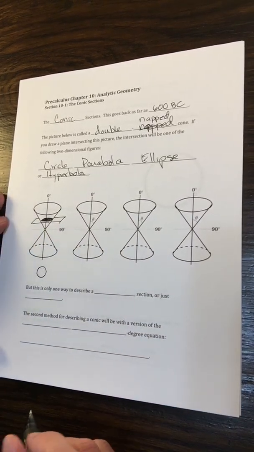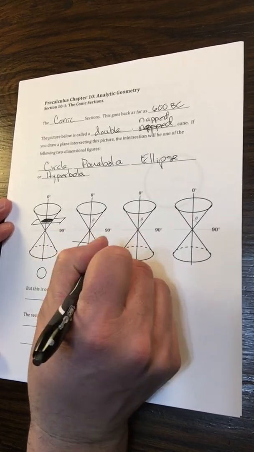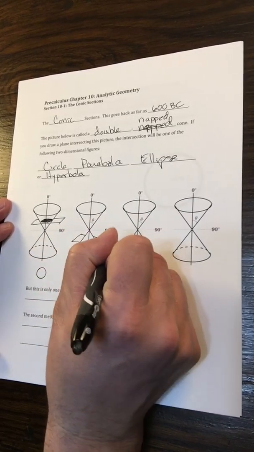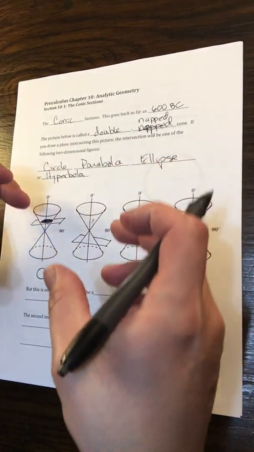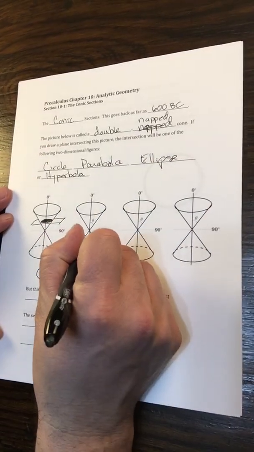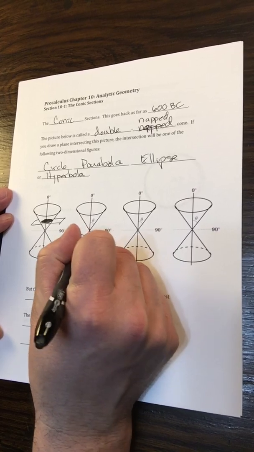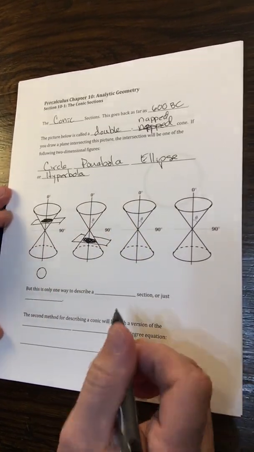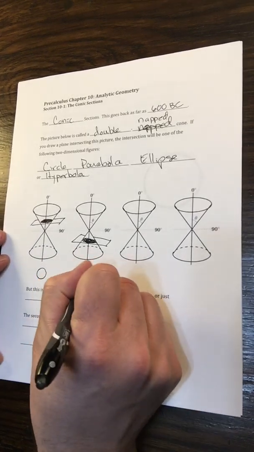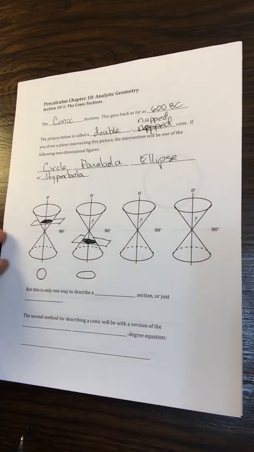Okay, the second one. What if I didn't go parallel? I went through only one of the cones and I went at an angle. What would happen is it would get elongated, right? The circle would get stretched in one direction, making it look like an oval, right? Well, we're going to call that in this class an ellipse.